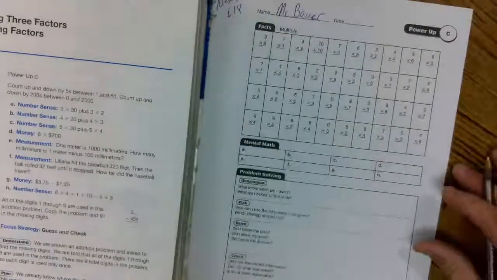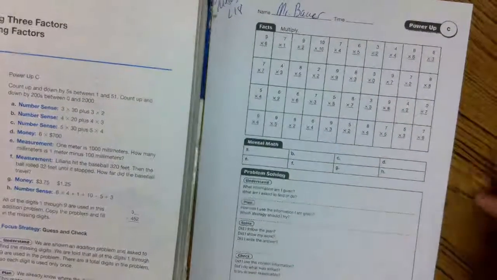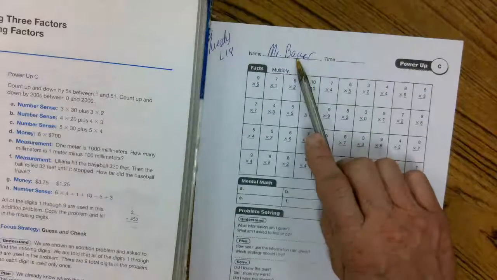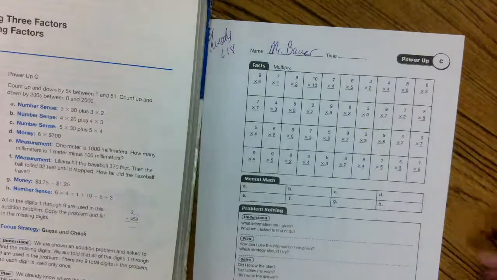Morning class, Power Up 18. It's Tuesday, lesson 18. Check to make sure that you have your name on the top of the paper. Power Up C again, our multiplication.